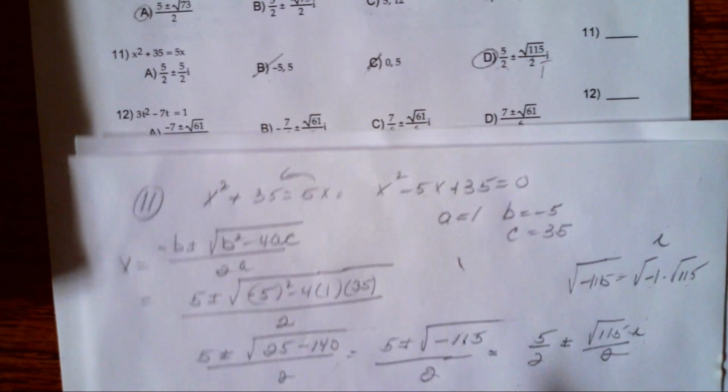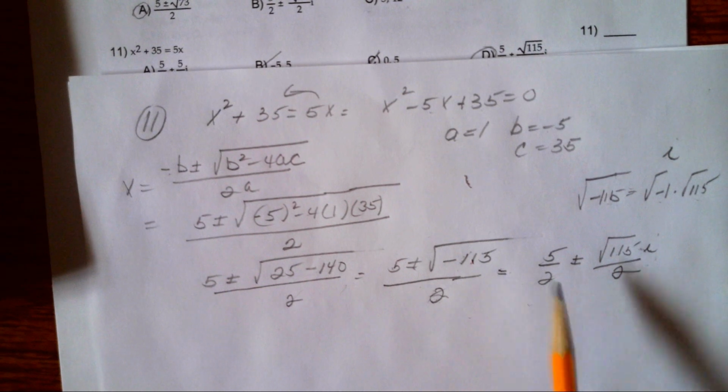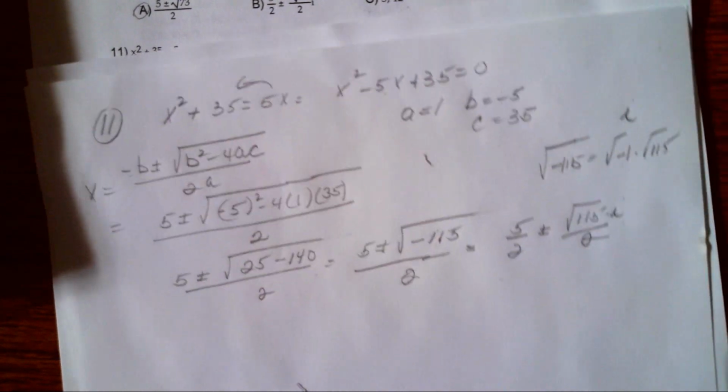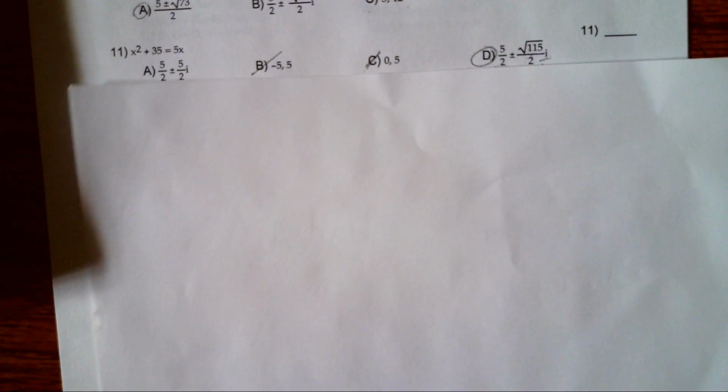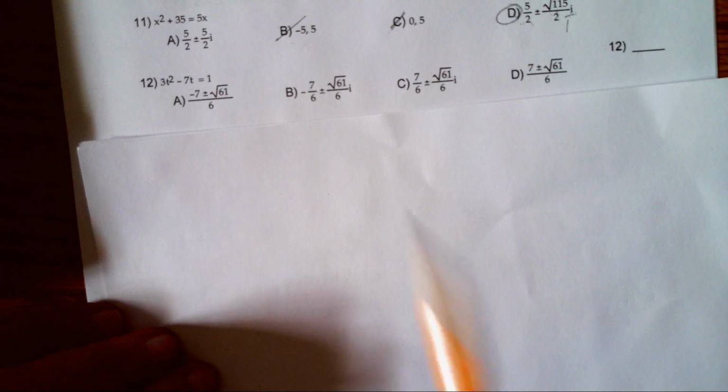That wasn't so bad. Negative 115, no big deal. It's kind of nice when you see what you're getting for a radicand. You kind of see it as one of the answers, and you know you're on the right track. So look at number 12.